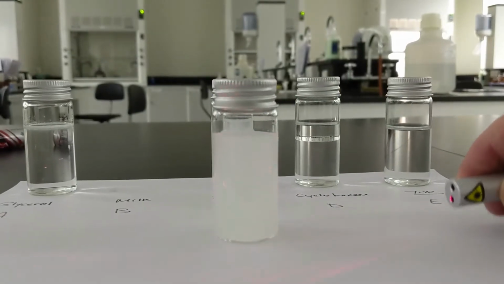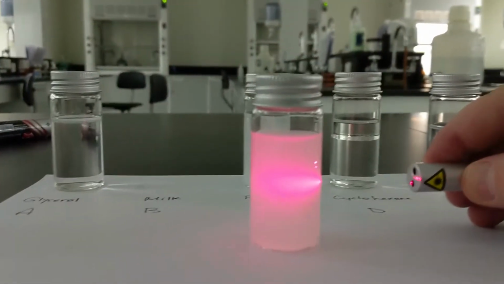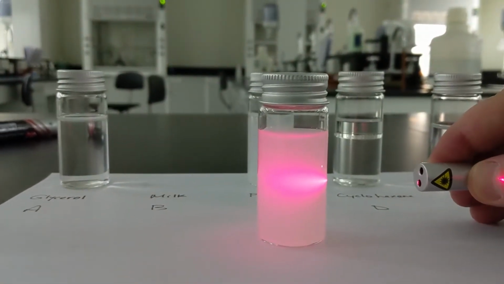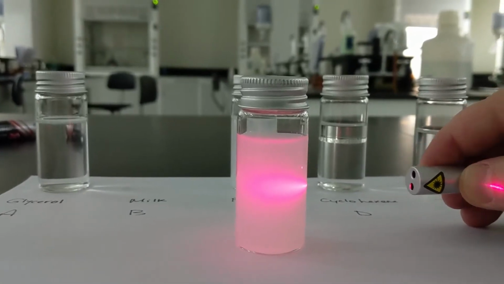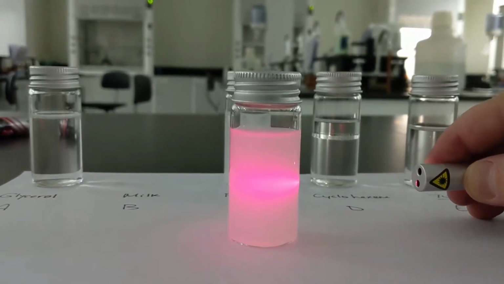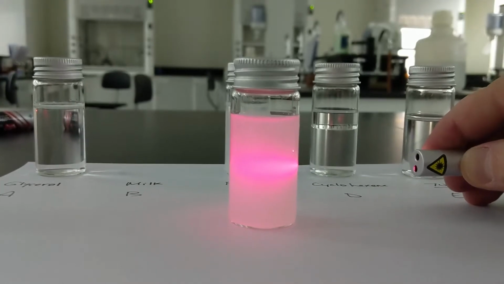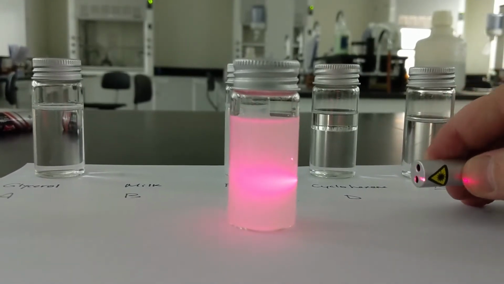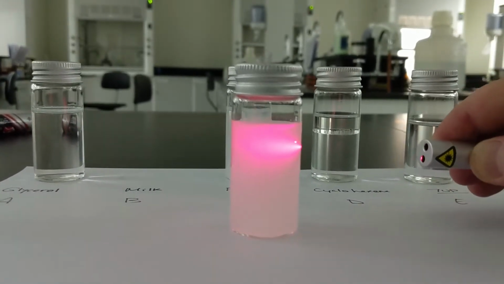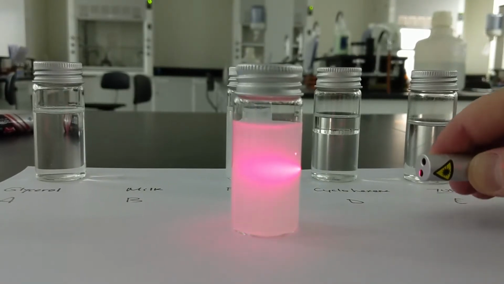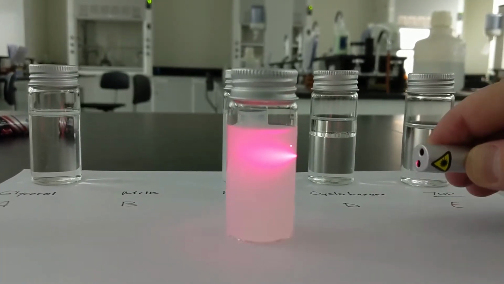All right, let's look at milk. You can see I've added a little bit more liquid to milk. Now, milk, this is the beauty of milk. Look at what the laser's doing. Not only is the laser shining through that solution, it's lighting up the whole solution. Look at that. There are so many particles here for the light to reflect or refract off of. So that's milk.